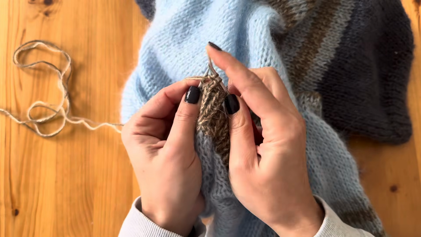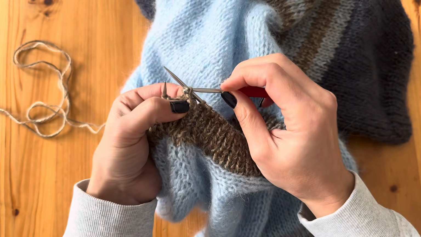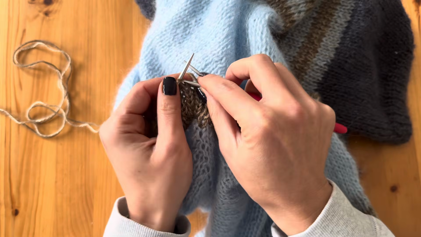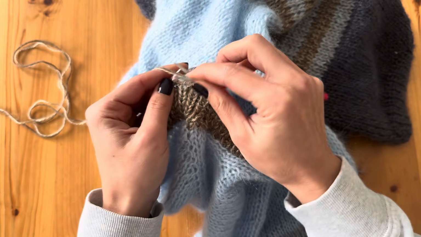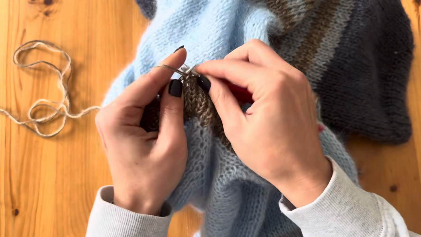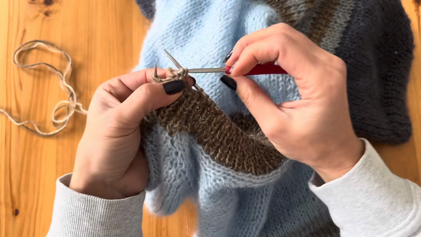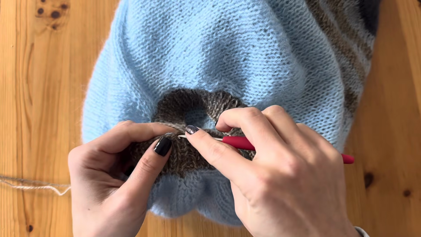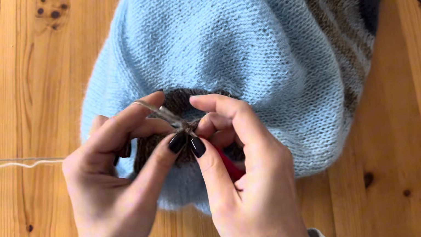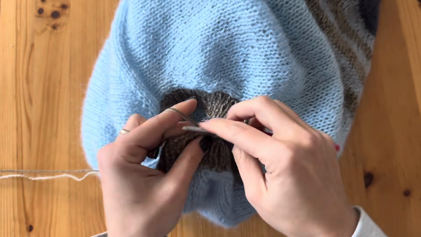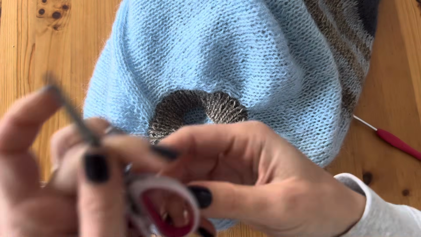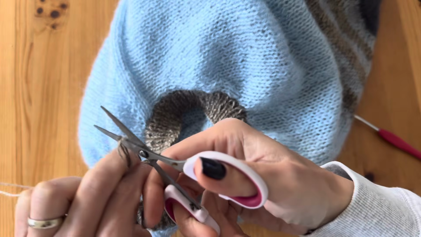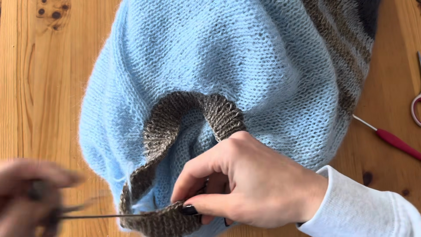So again, I'm simply working the stitches as they are, always having a loop on my hook, and the stitch that I just worked, I pass it through that loop on my hook. Okay, here we are at the end. I'm about to make a slip stitch into that first stitch that I bound off, then I'm making a chain to secure. And what we need to do next is weave in all the ends.